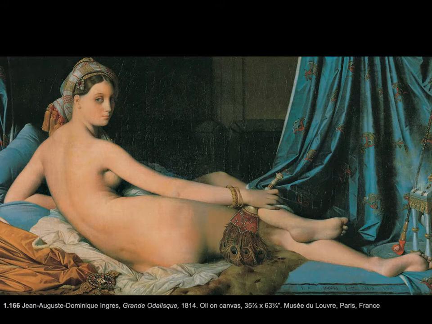If we did a brief visual analysis, we looked at the Grand Odalisque early on. This was our example of an abstract artwork when we went over style terms. Notice it's abstract because of the proportions, the elongated spine and pelvis.